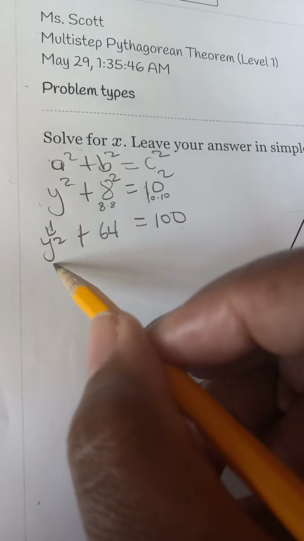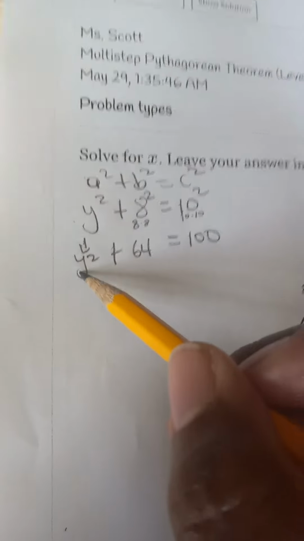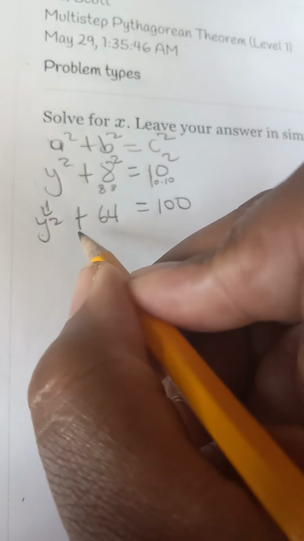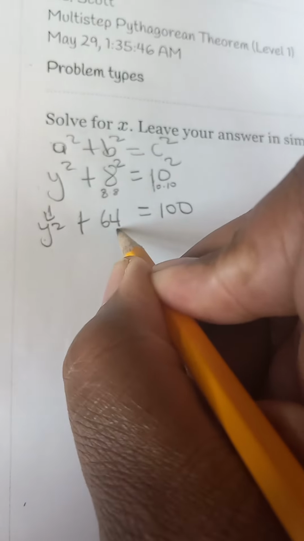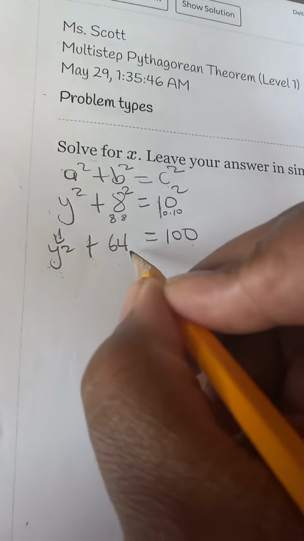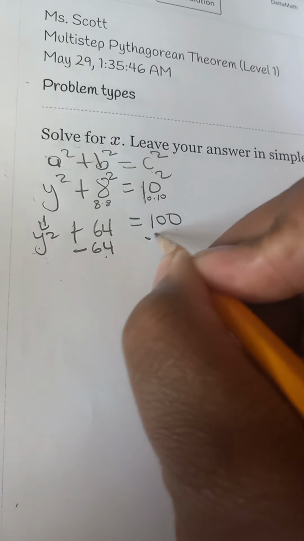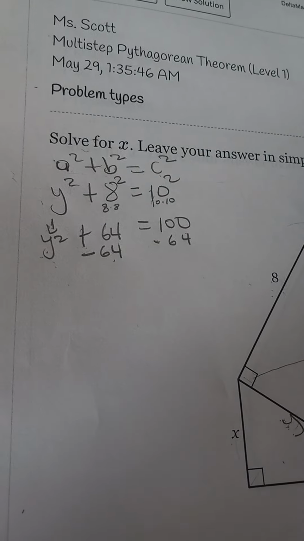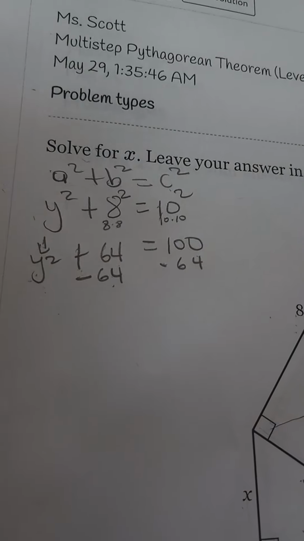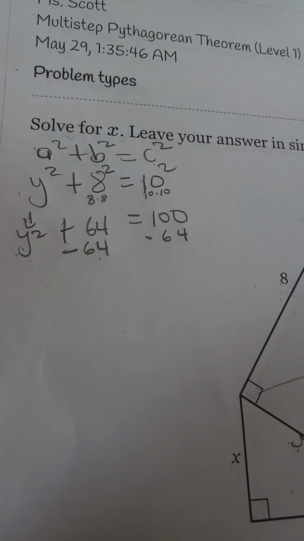I want to get y by itself because I want to find out what this leg is, but I have a y squared. So the first thing I'm going to do is an inverse. I have a plus 64, so in order to have my y squared by itself, I am going to subtract 64, but not only from one side, but from both sides of the equation. Whatever you do to one side of the equation, you have to do to both sides of the equation.